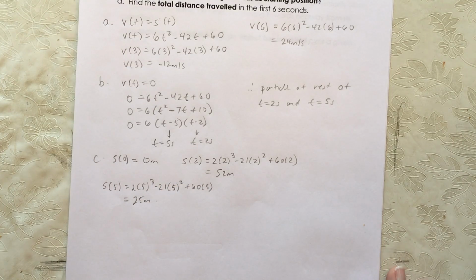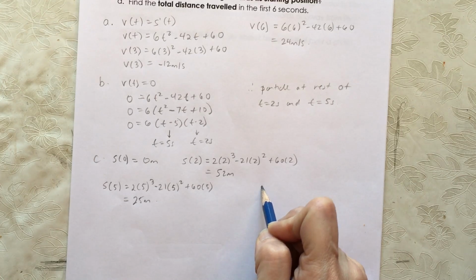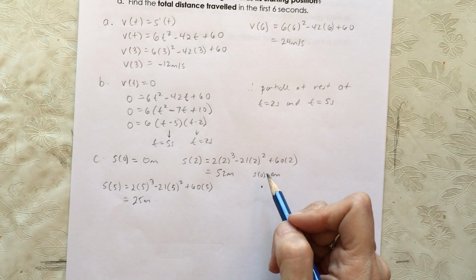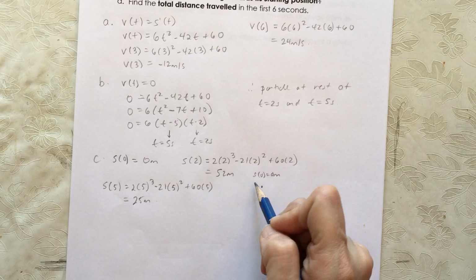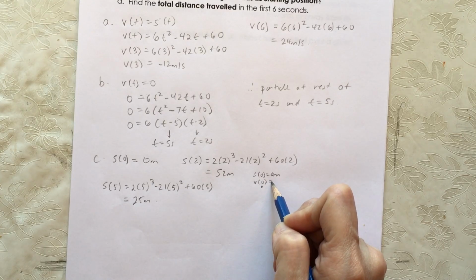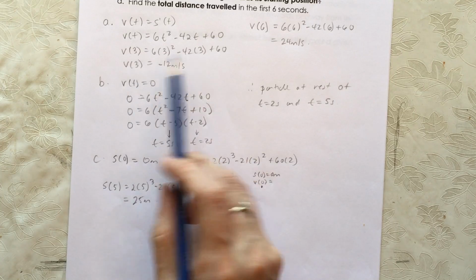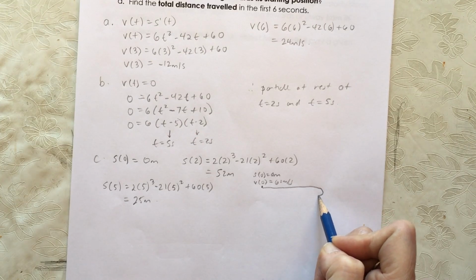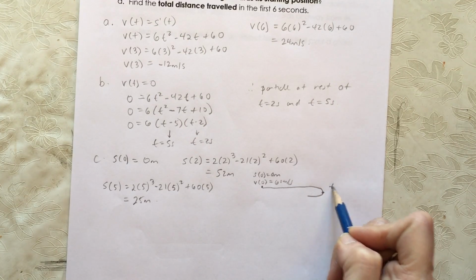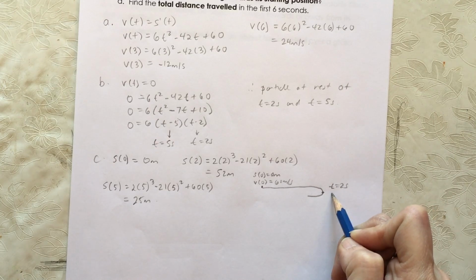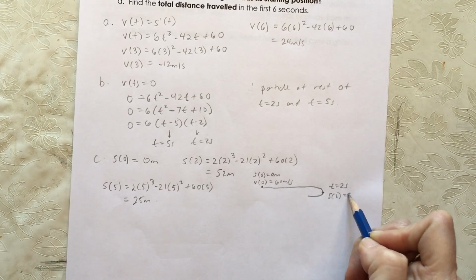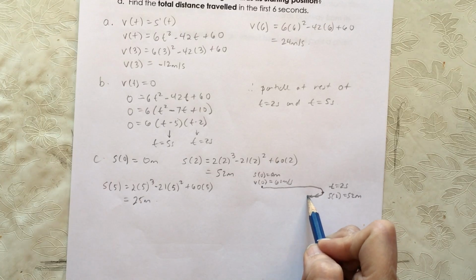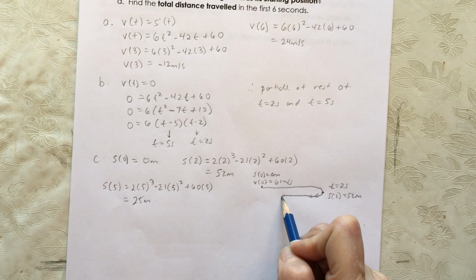Okay. So starting out at 0 meters, if we start our diagram here, S at 0 is 0 meters, and we also know V at 0 is, we sub 0 into V at t, we get 60, so we're moving in the positive direction until we stop the first time. So the first time we stop is at t equals 2 seconds, and we are at a position of 52 meters away from the start. And then we're going to change directions until 5 seconds when we're only 25 meters away from the start.